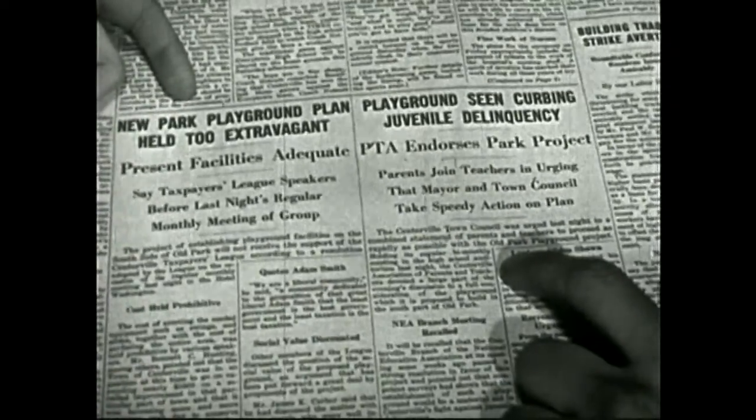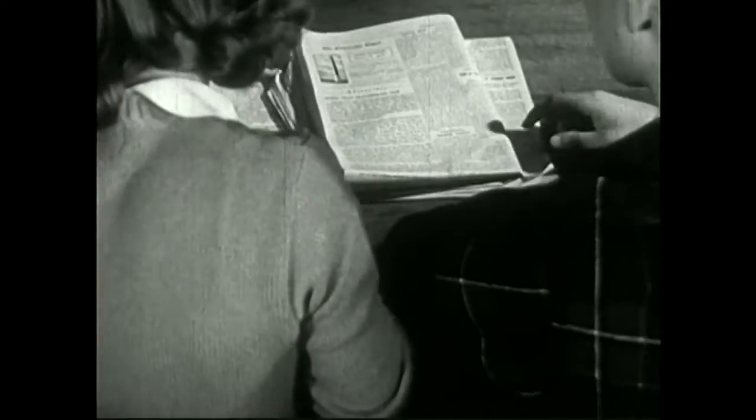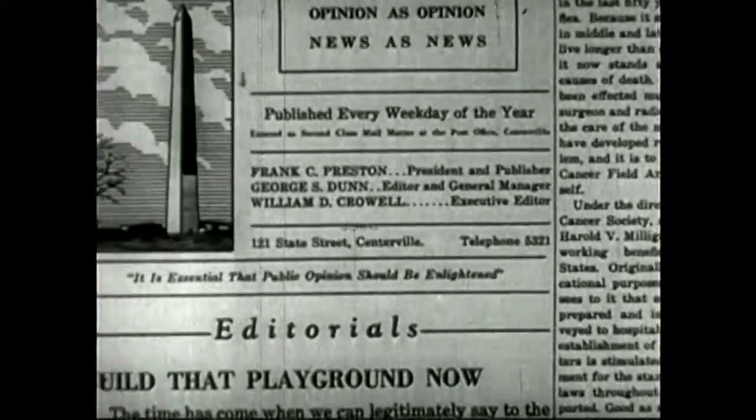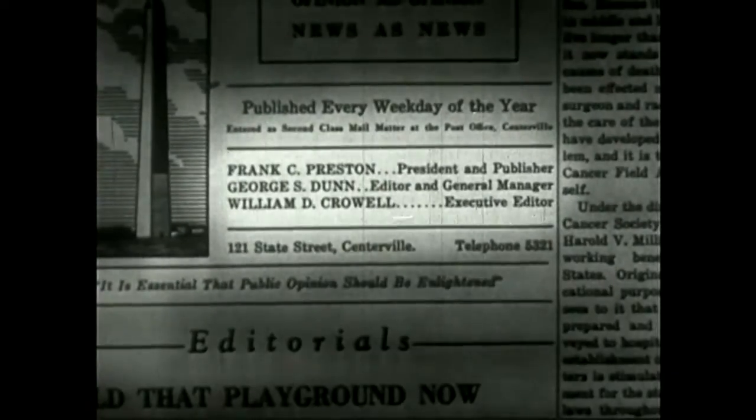See if the news pages contain news only, and if opinion is kept for the editorial page. Next, we see if the paper says plainly who publishes and edits it, so we know which side they're on.